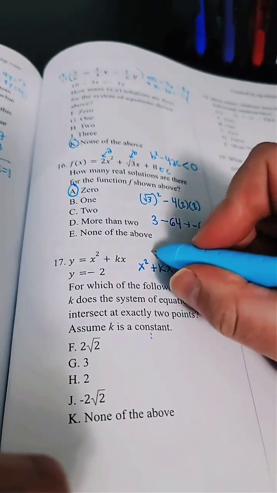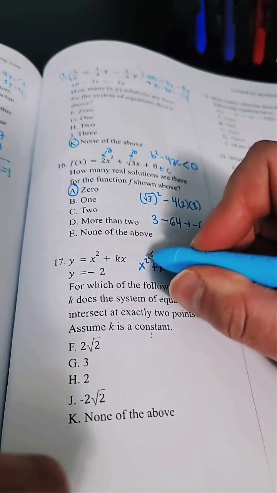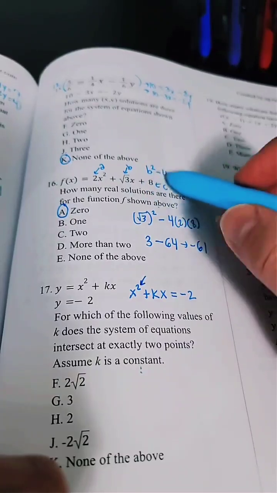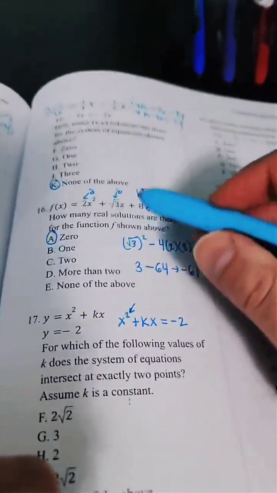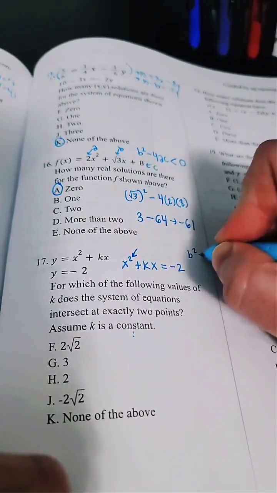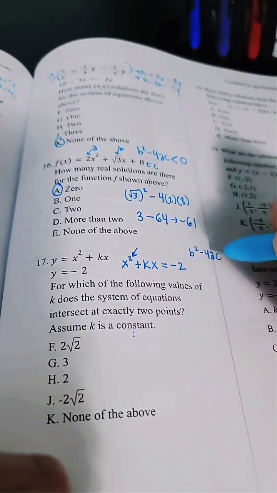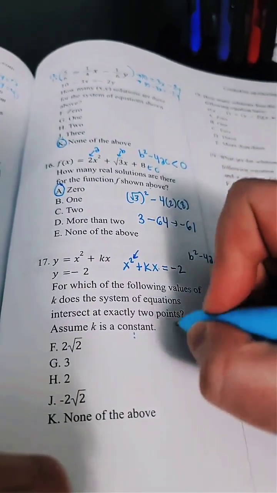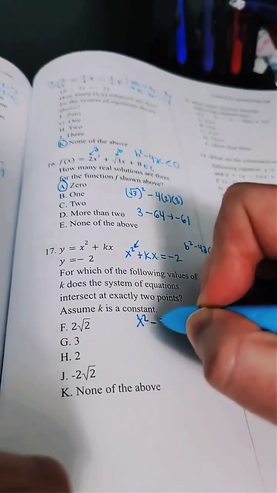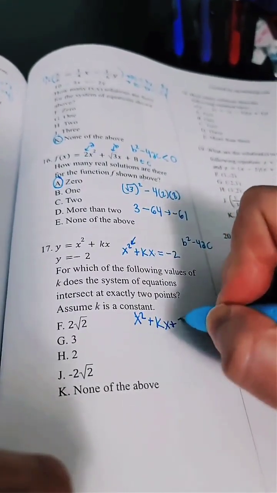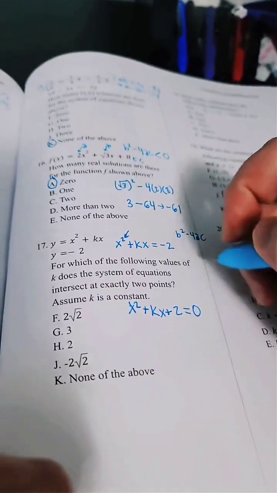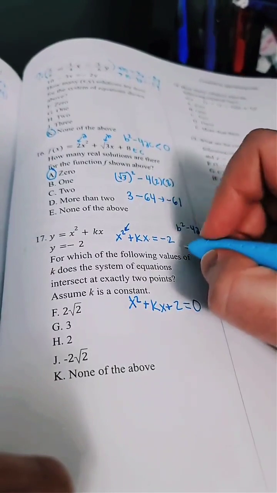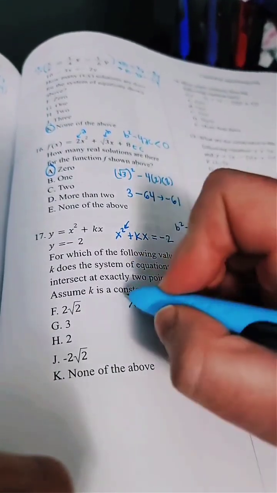You see how the highest degree is a 2, it's a squared term. So this is a quadratic. Remember what I said about the number of solutions with quadratics: think of b squared minus 4ac. But the trick is you can only use that once you set this equal to 0. So we have to say x squared plus kx plus 2 has to equal 0. I had to add 2 to each side to get the quadratic equal to 0 before I can use this. Then the same rules apply for how to determine what a, b, and c are.